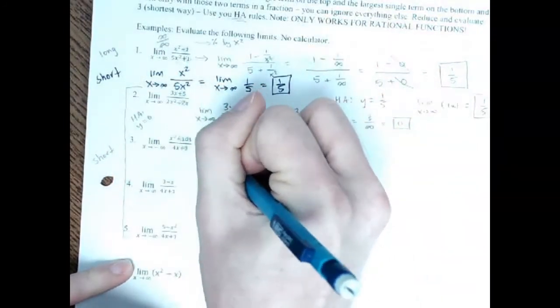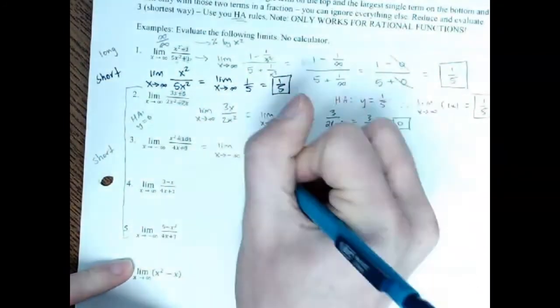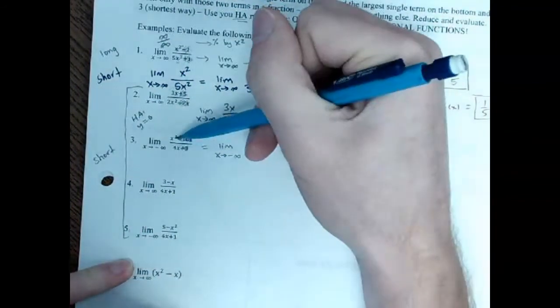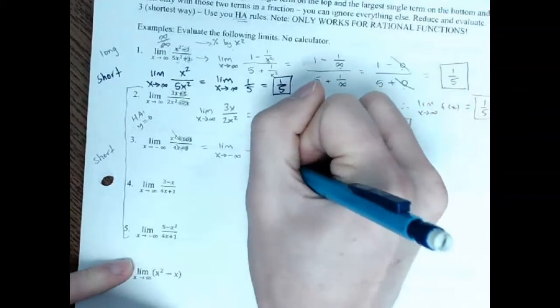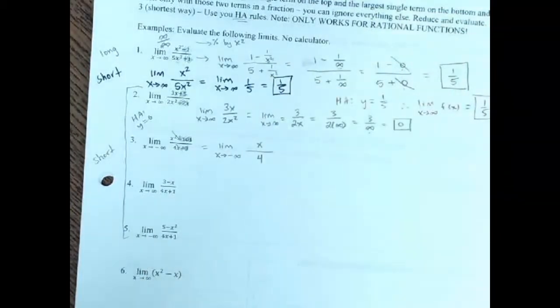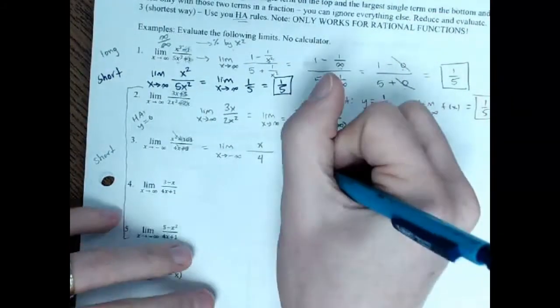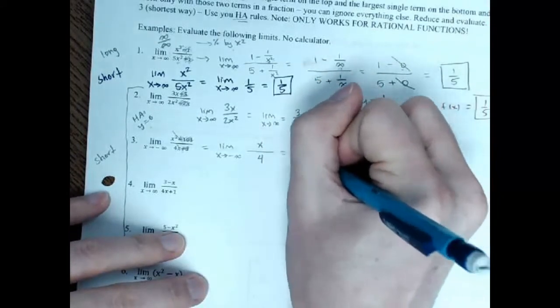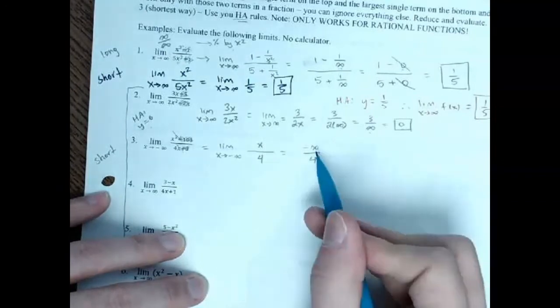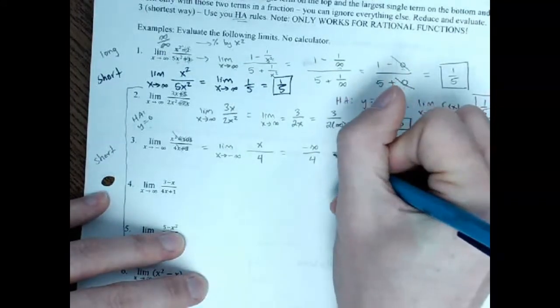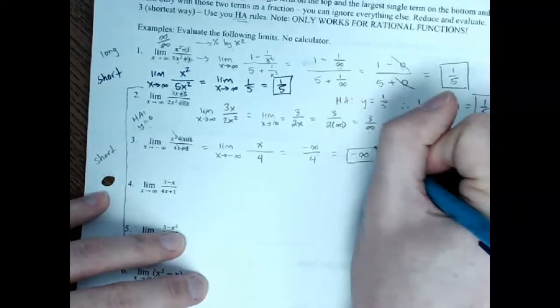I still have the limit as x is going towards negative infinity. Let's see, it looks like 1x is going to end up canceling, but I still have x over 4. And then I can go ahead and I can evaluate it. Plug in the negative infinity for your x. Then I have negative infinity divided by 4, which gives you the answer of negative infinity.